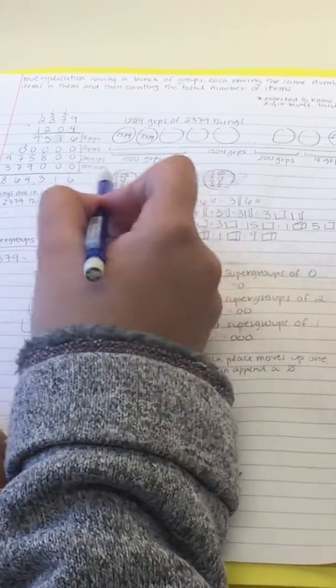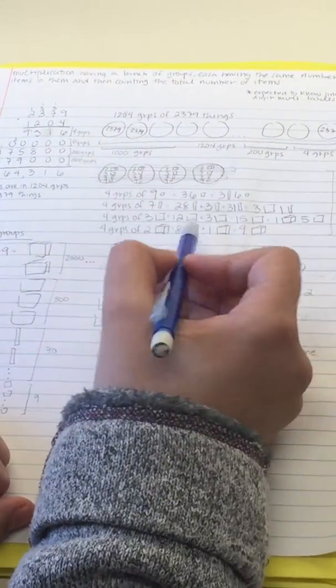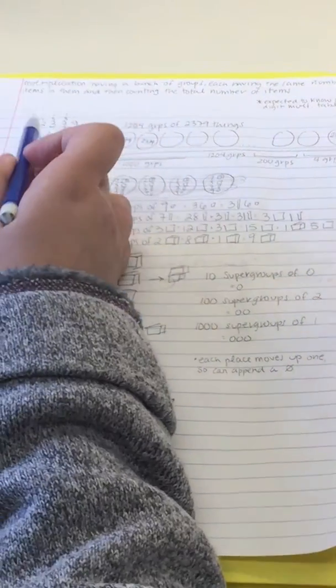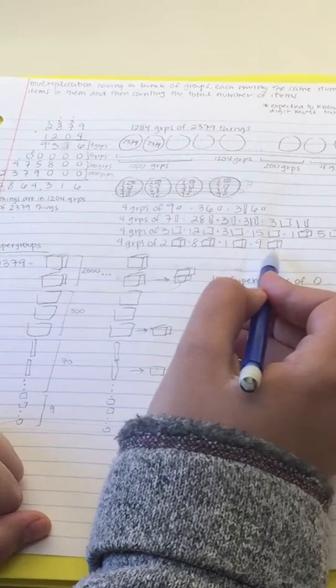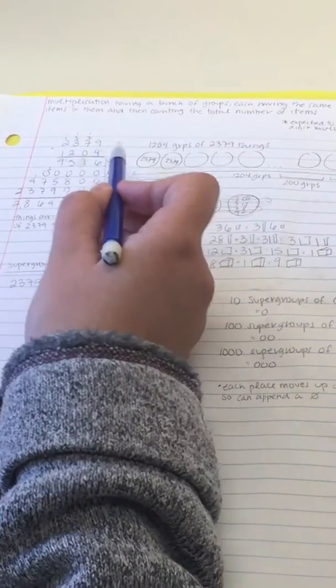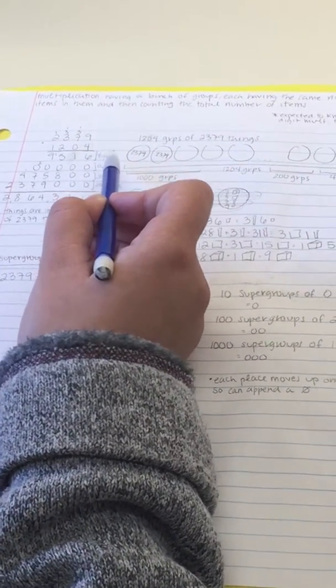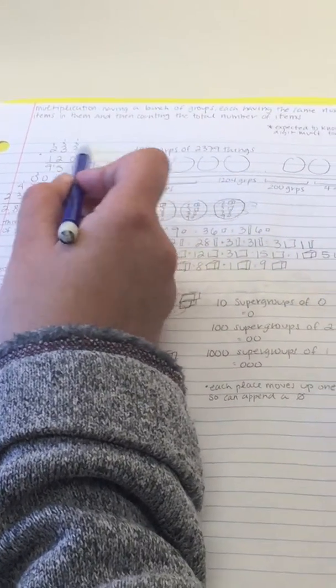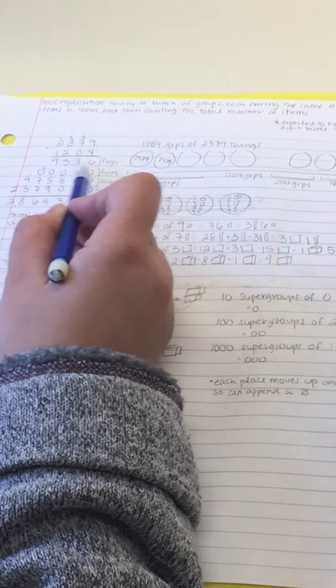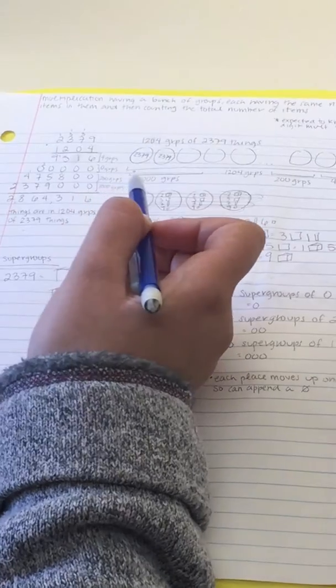So we have our 2 supercubes 4 times, and that is equal to 8 supercubes plus the 1 supercube that we had carried from above, which equals 9 supercubes, and we just leave that 9 there and don't have to carry anything else. So that is our 4 groups of 2,379, and it's equal to 9,516.